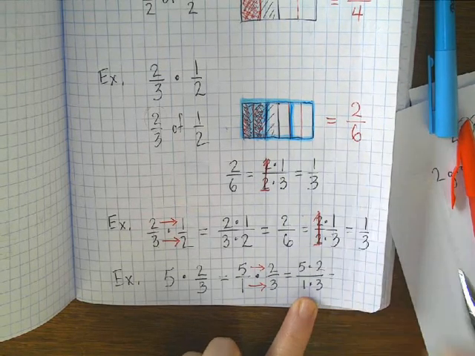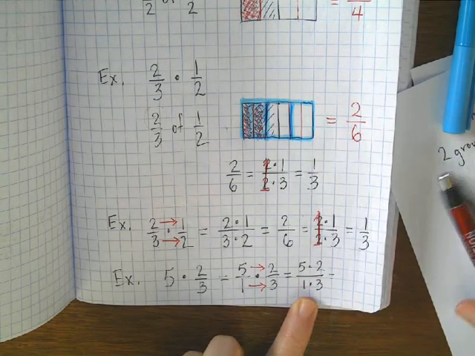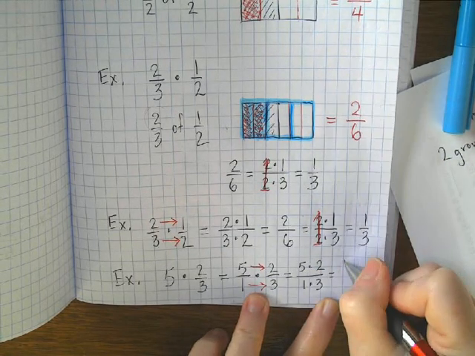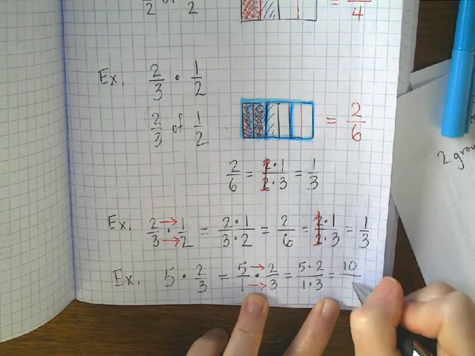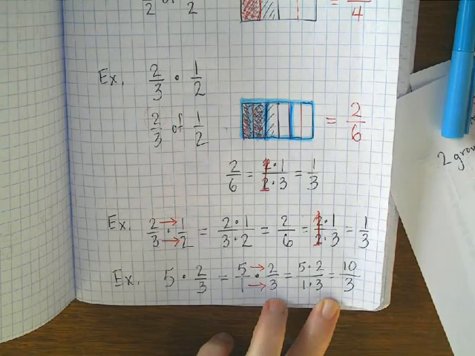Are there any 1s that I can cross out? No, no 1s to cross out. 5 times 2 is 10. 1 times 3 is 3. That would be our answer. Okay, so this is what we're going to be practicing in Math Space today. A little bit of fun with some fractions, multiplying fractions.